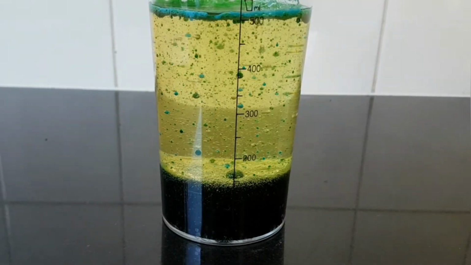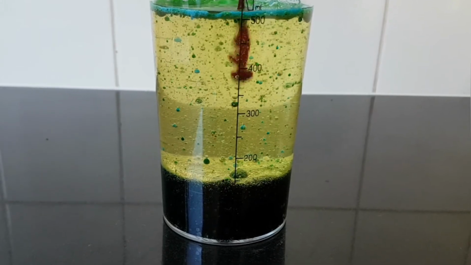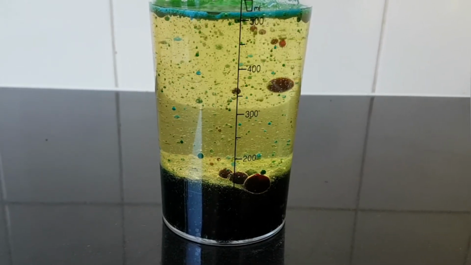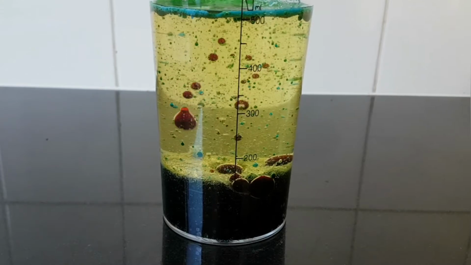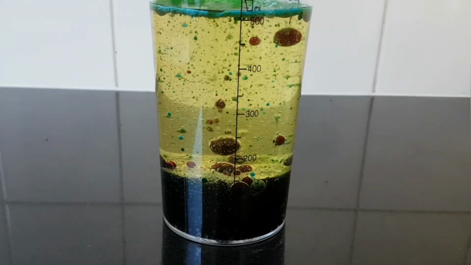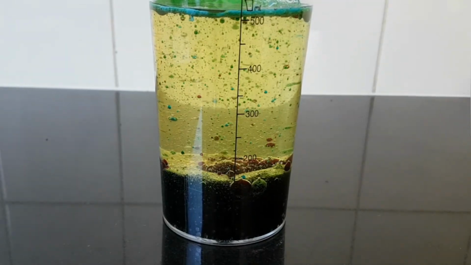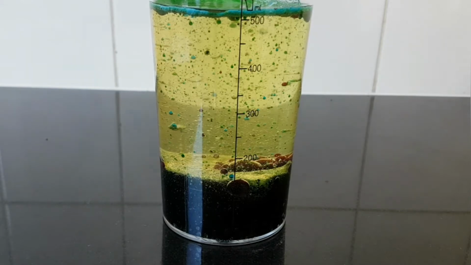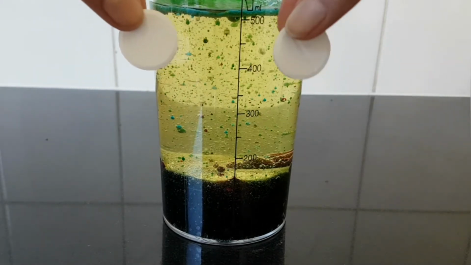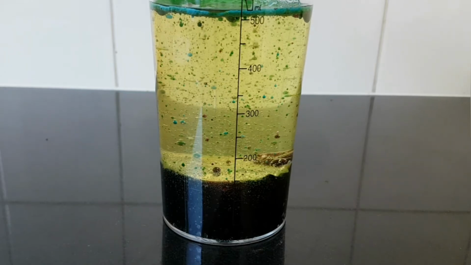Today, because we're doing an experiment, I'm going to do a bit more of an experiment. I'm going to put a bit of the red colouring in. I love how solid the globs are when we first put them in. The globs, the orbs, the circles. We could call them any of those things. And I'm going to do something really tricky. I'm going to put 2 tablets in. Are you ready? Let's watch.